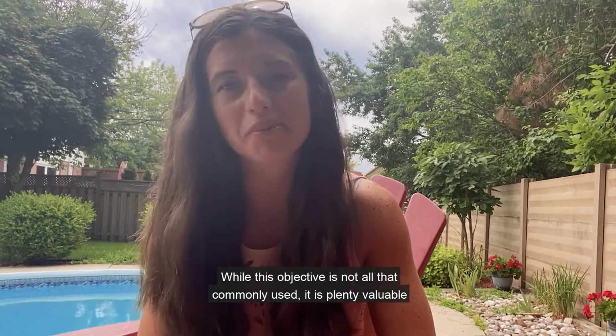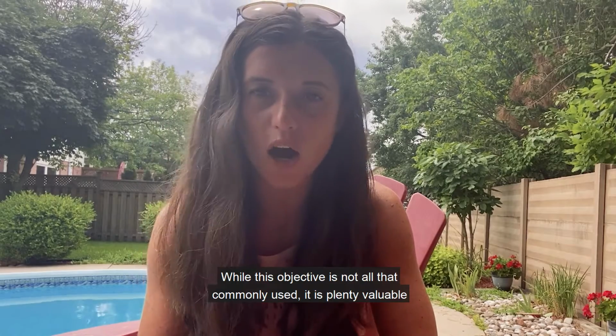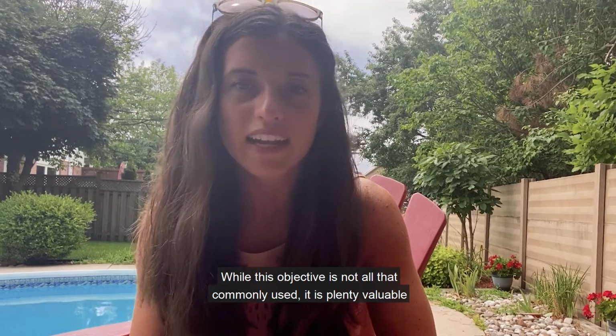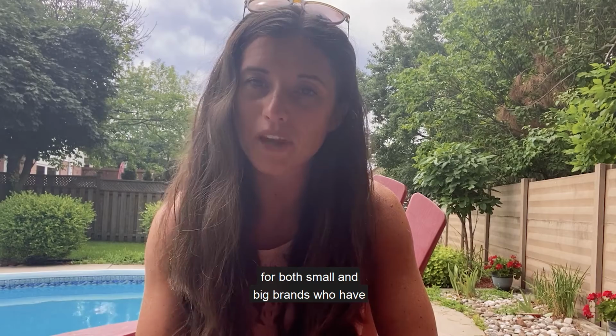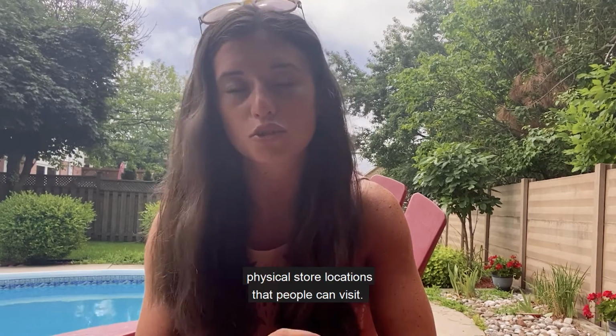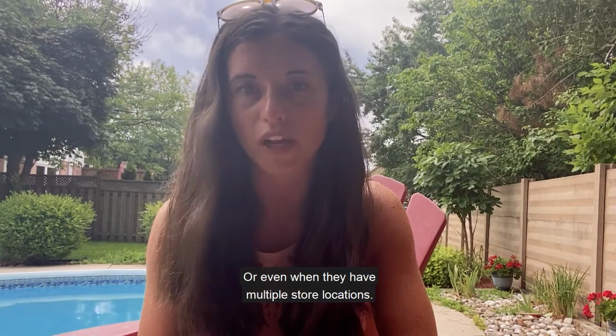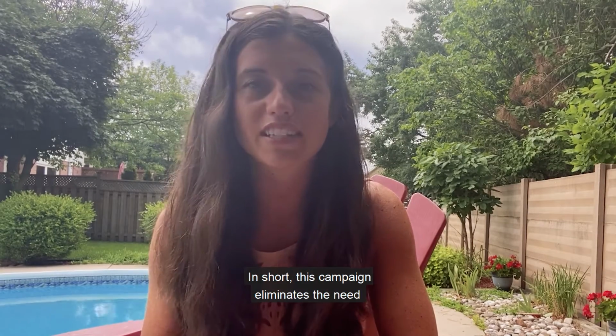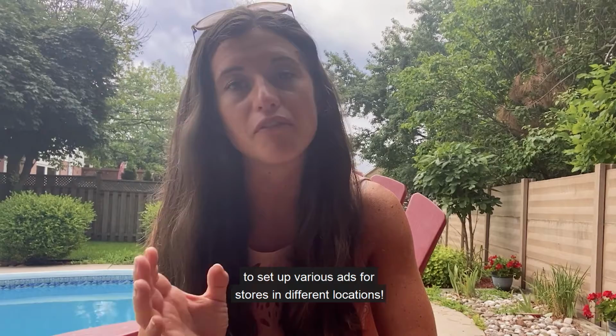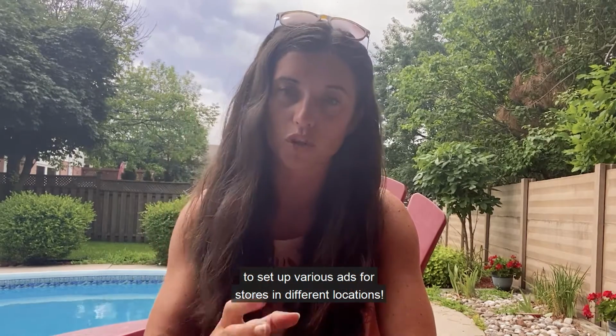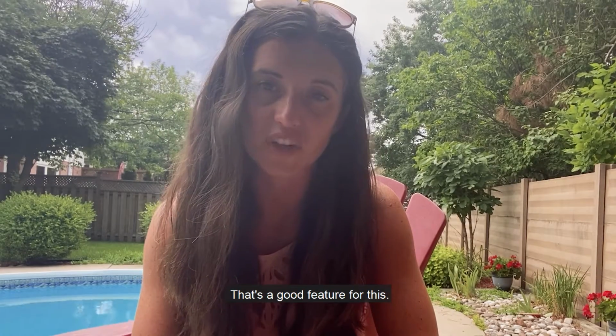Now, I don't typically use this one, and it's not a really common ad objective to use, but it is valuable for both small and big businesses who have physical store locations that people can visit, or even if they have multiple store locations. So in short, this campaign eliminates the need to set up various ads for the different store locations. That's a really, really good feature for this.